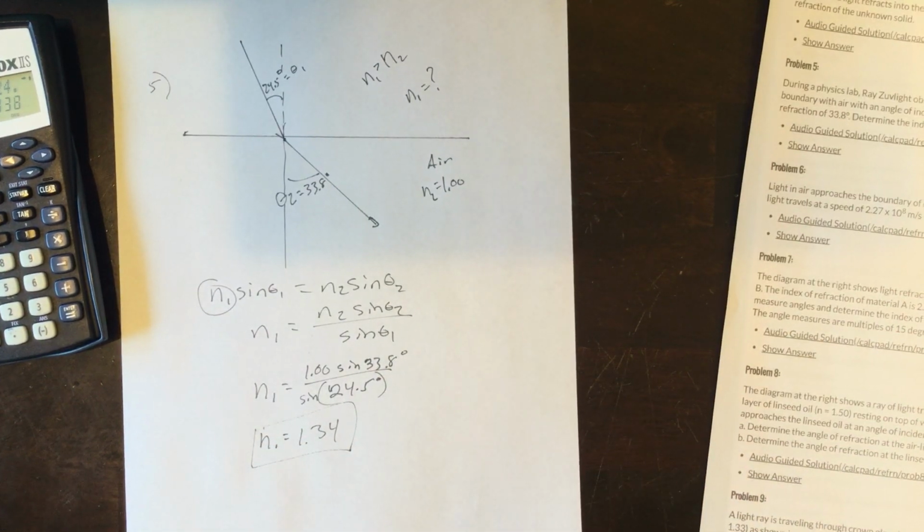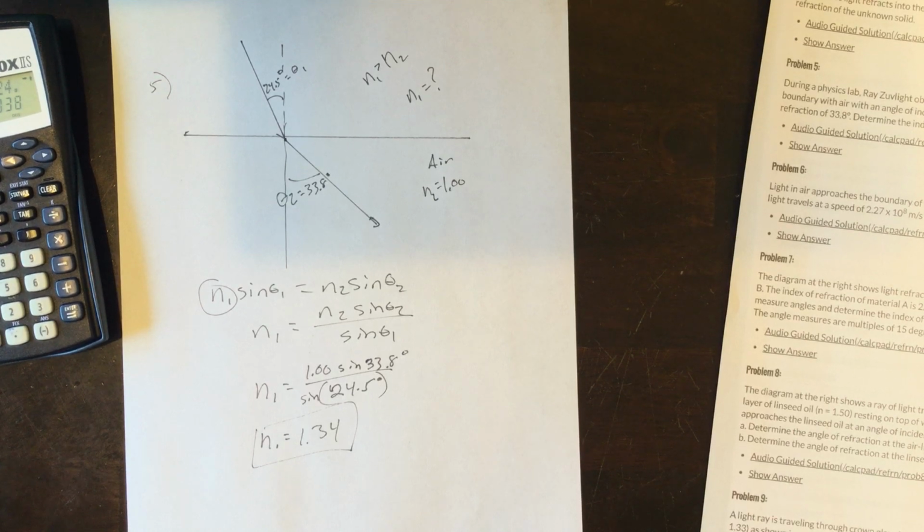All right, so those are 3 quick examples. Like I said, you could do other ones. Go online. It actually looks like it has an audio guide solution. That'd be fun, and it wouldn't even be my voice, so you could listen to somebody else. And then you can also click the show answer, and it will show you. Or just email me. We'll figure it out. All right.